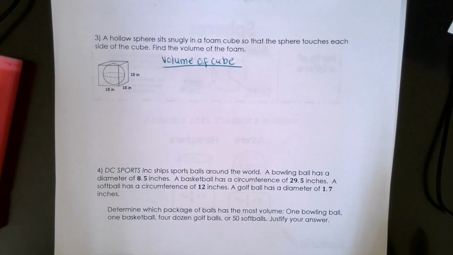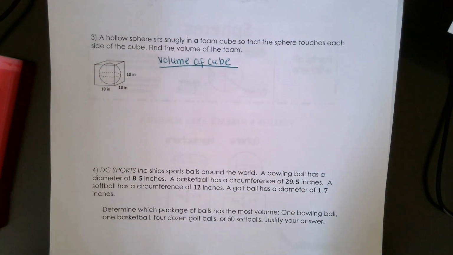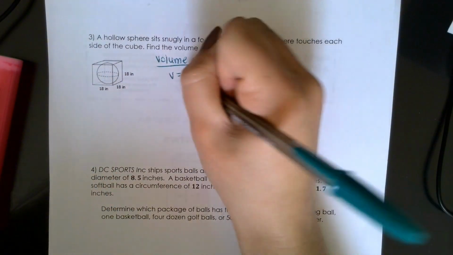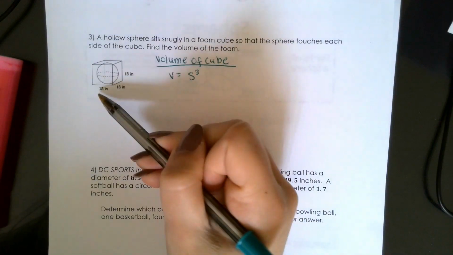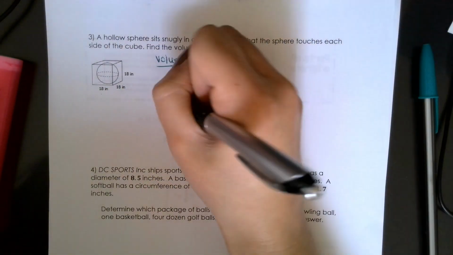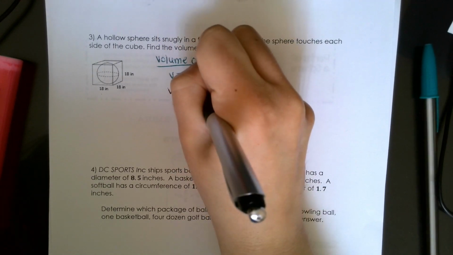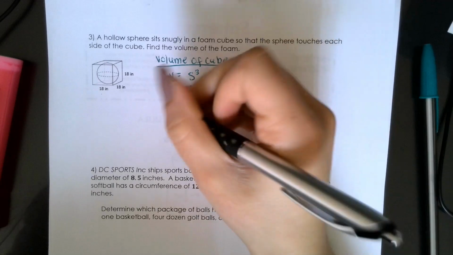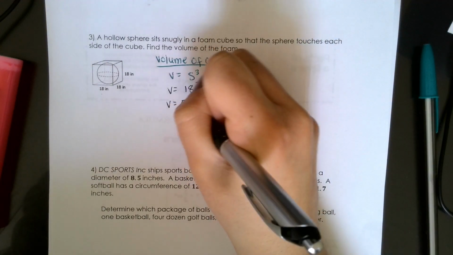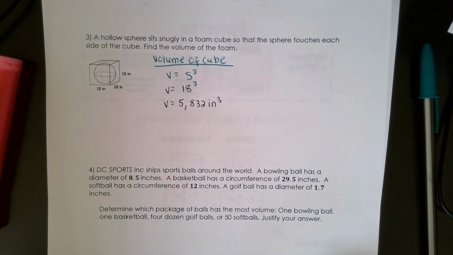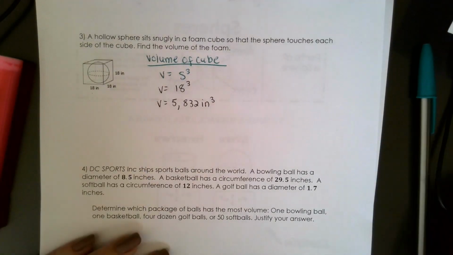And it is a prism, so you can do length times width times height. But because it's a cube, see it's a square, they have all the same sides, it's your side cubed. Because you're doing 18 times 18 times 18, so might as well just do 18 cubed. So the volume is 18 cubed. So when you get that, the volume of the cube is 5,832 inches cubed.